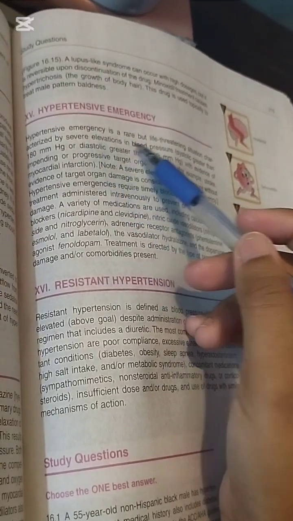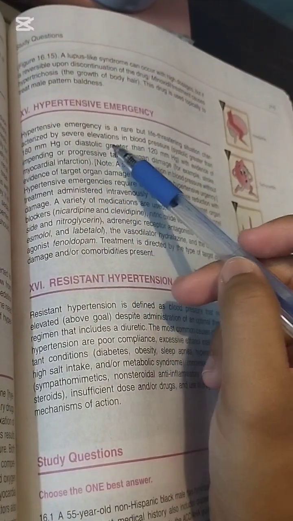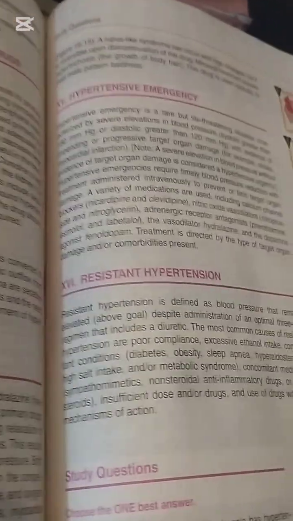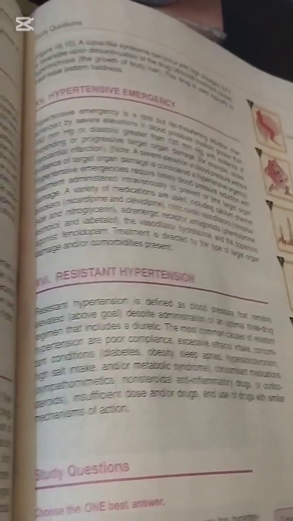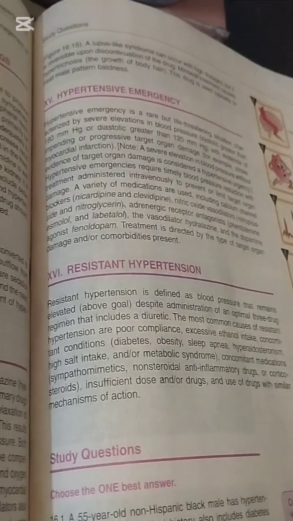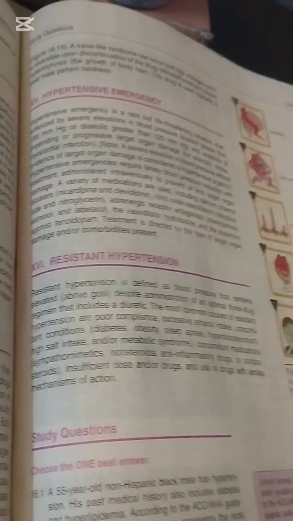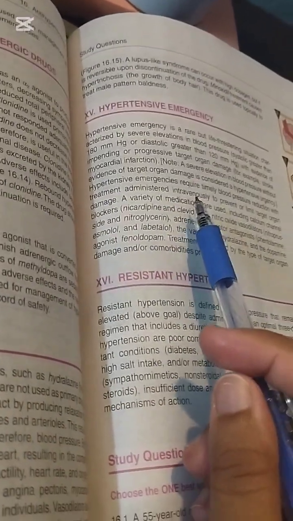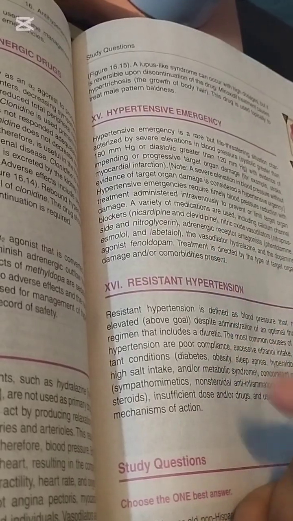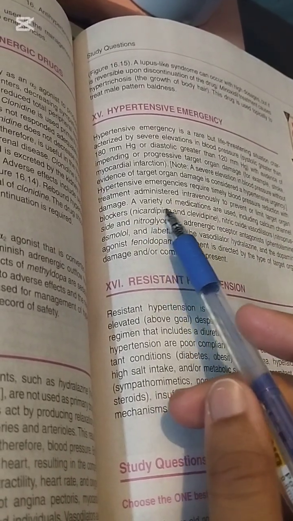Hypertensive emergency is a rare but life-threatening situation characterized by severe elevation in BP, systolic greater than 180 or diastolic greater than 120, with evidence of impending or progressive target organ damage, for example, stroke, MI. Severe elevation of BP without evidence of target organ damage is considered a hypertensive urgency. Hypertensive emergencies require timely BP reduction with treatment administered through IV to prevent or limit target organ damage.